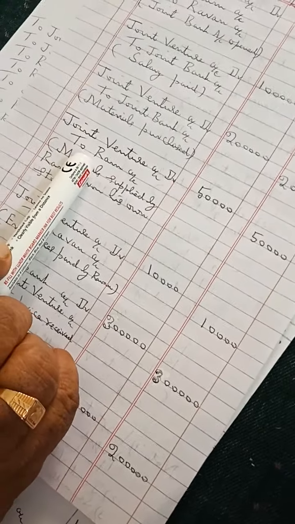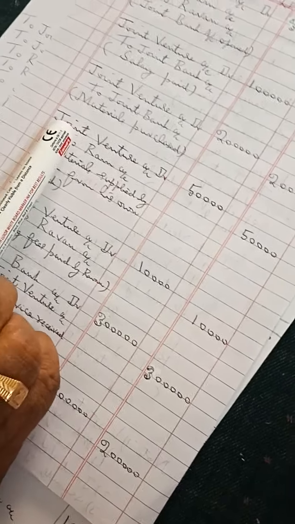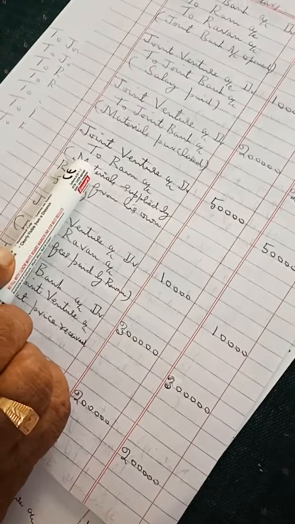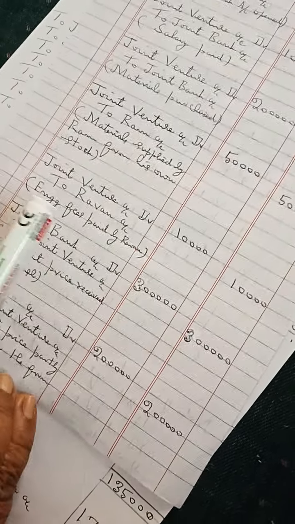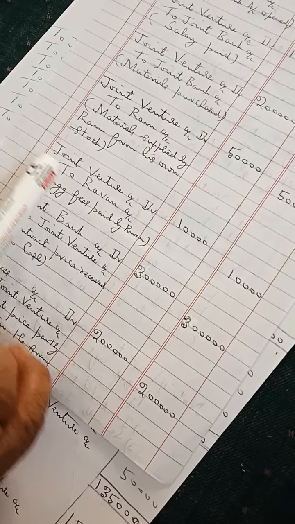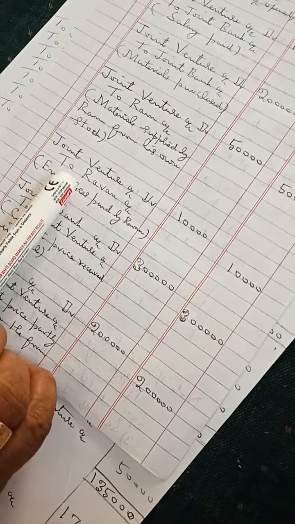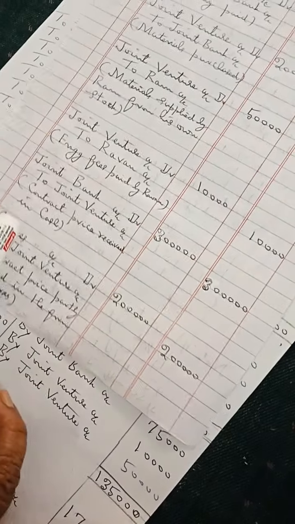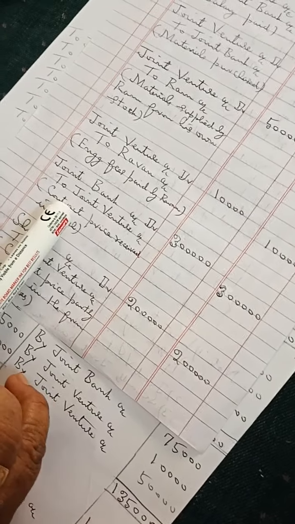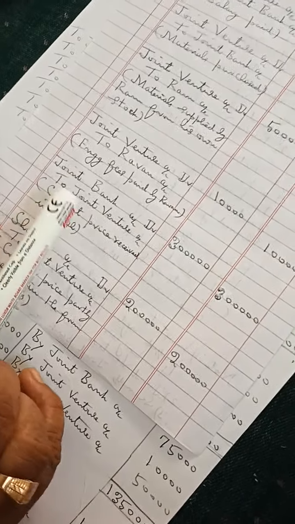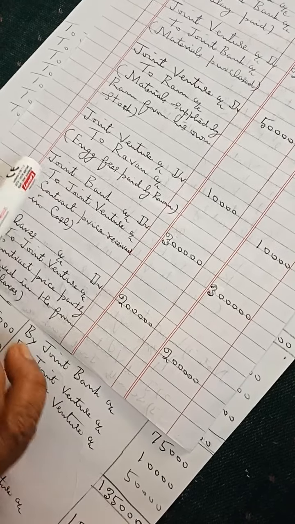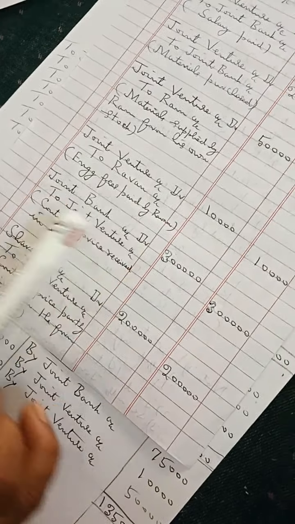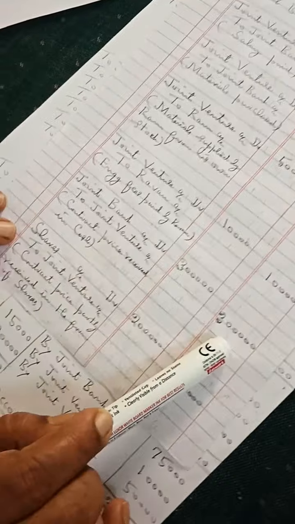Now then Ram supplies from his own stock. Joint venture account debit 50,000, Ram account credit 50,000. Then engineer's fees is paid by Ravan. For this, joint venture account is debited, Ravan account is credited with 10,000. Then contract is received in cash. So that means cash received by bank only. Joint bank account debit 3 lakhs, joint venture account credit 3 lakhs.